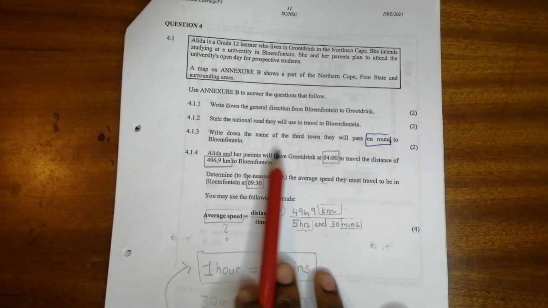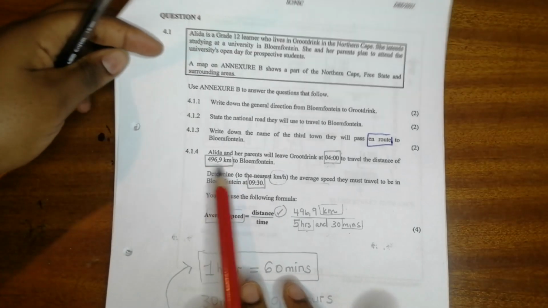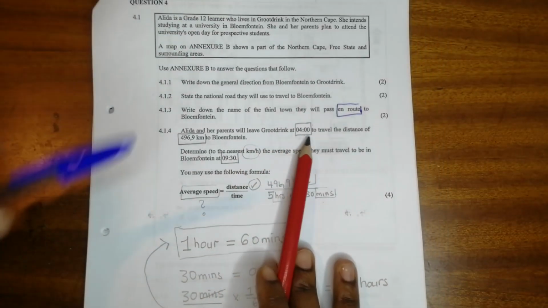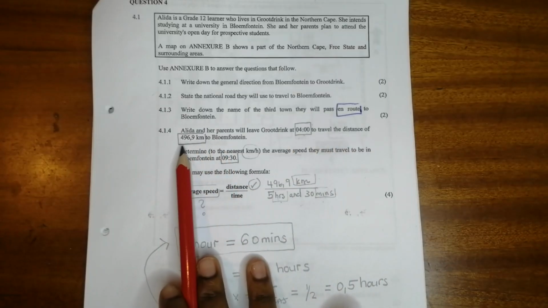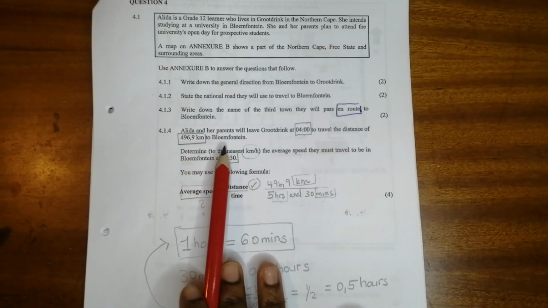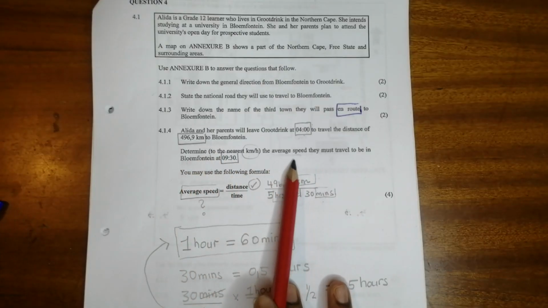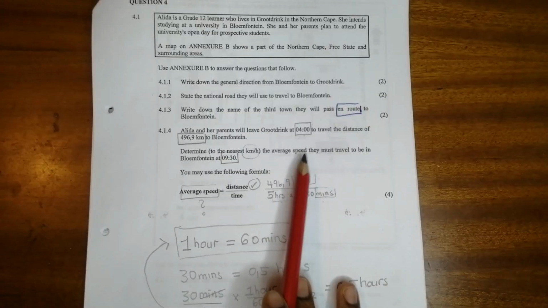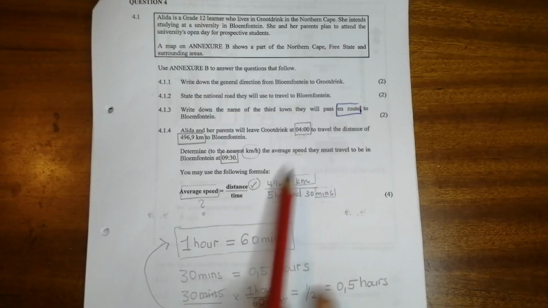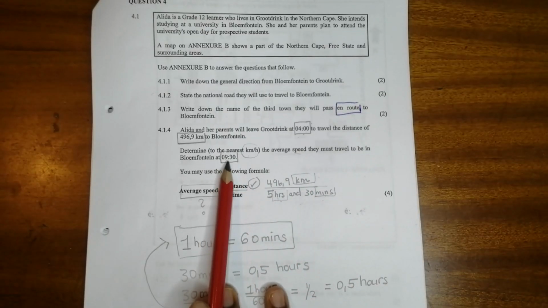And then we are told that Alida and her parents will leave Grootdrink at 4 to travel the distance of 496.9 kilometers to Bloemfontein. Determine the average speed. So in this question, we are determining the average speed that they must travel so that they get to Bloemfontein at 9:30.